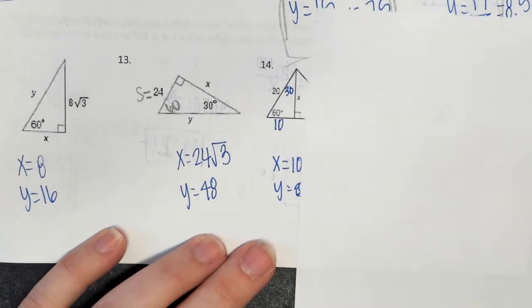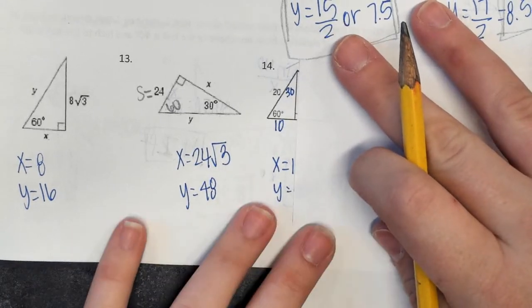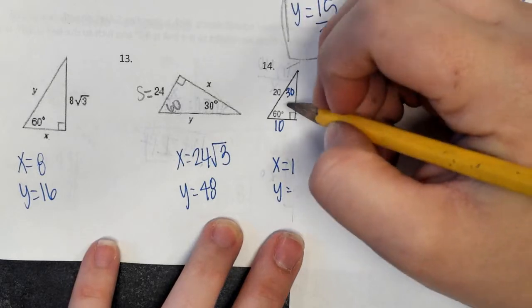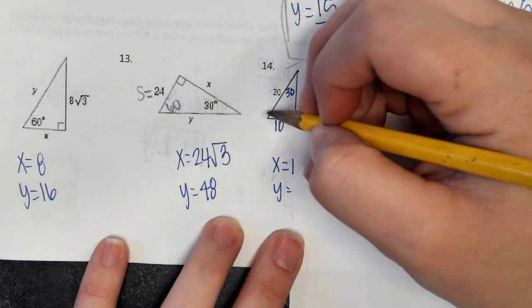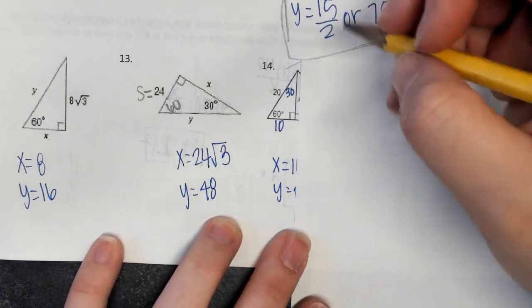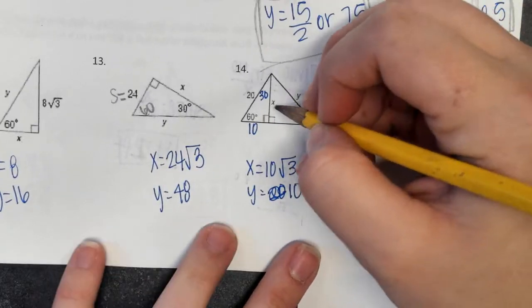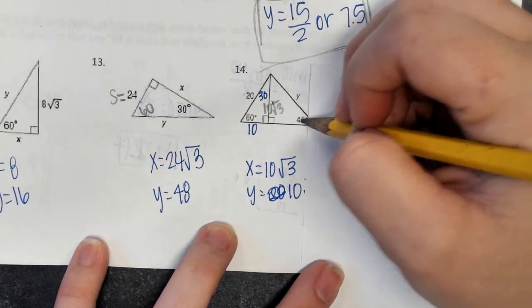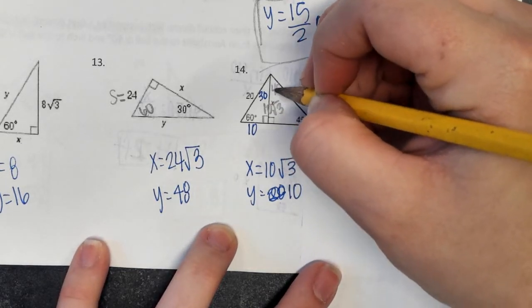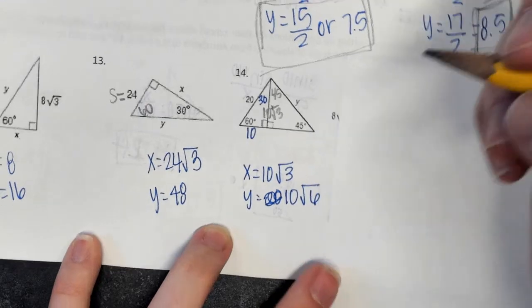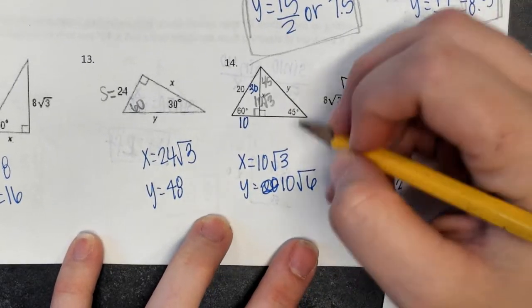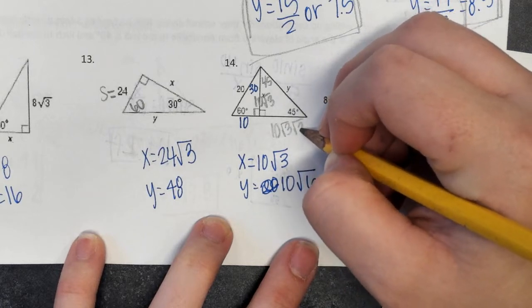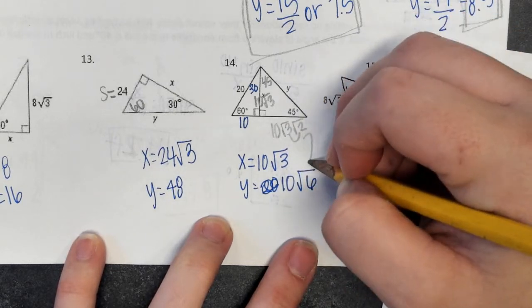Okay, number 14. Look at it one triangle at a time. So if that's 60, this has to be 90, and that's 30. So you're given your hypotenuse, which is 20. To find your short, you get 10. That makes your leg, which is x, 10 square root of 3. Well, if this is 45 and that's 90, then this is also 45. So to find your hypotenuse of a 45, 45, 90, you just take your leg, which is 10 square root of 3, and you multiply it by the square root of 2. Multiply those together, and you get 10 square root of 6.